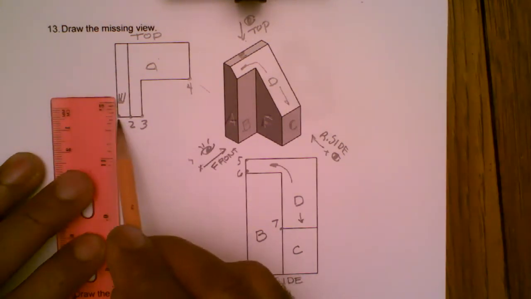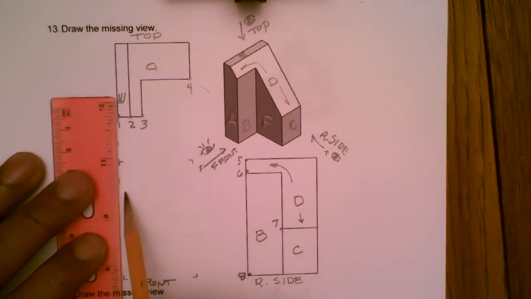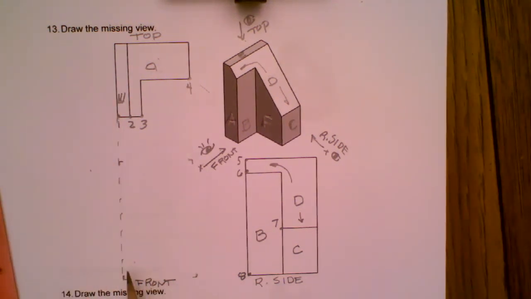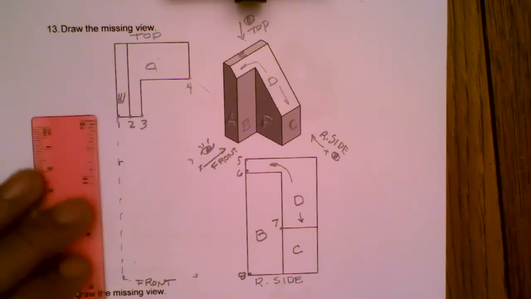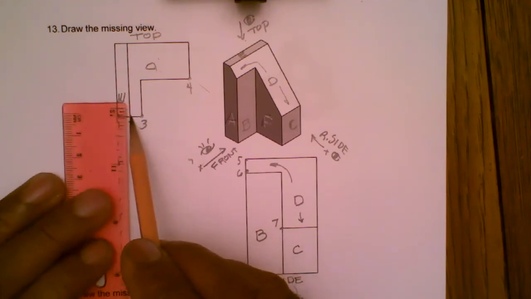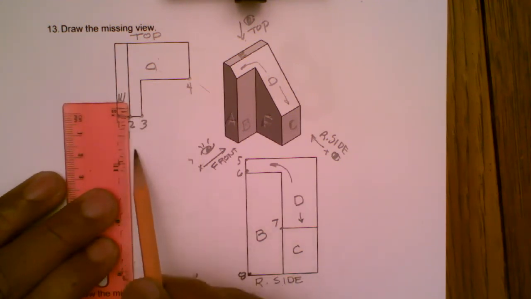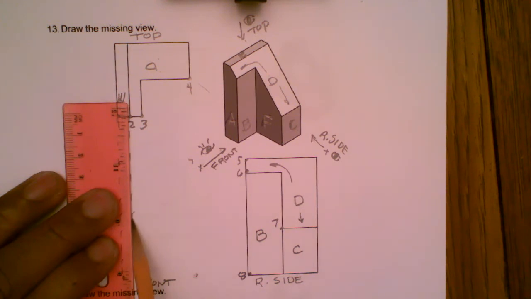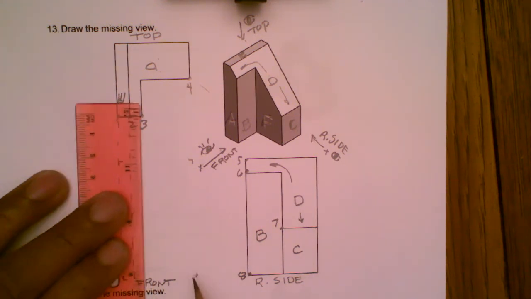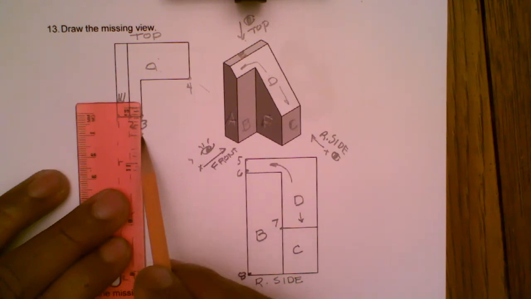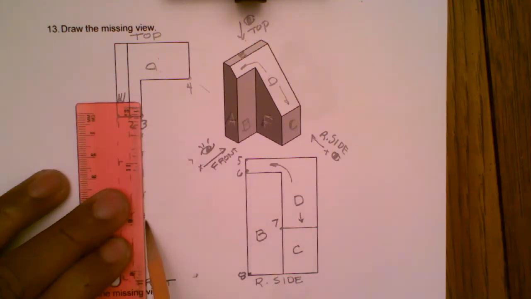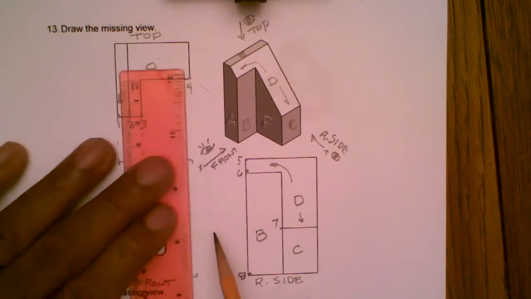So I'm going to project from here lightly. I'm going to just use a little dotted line. If you notice, there's already established corners to tell me where the object stops, how wide it is, and how tall it is. I'm going to project point 2. I'm projecting down from the top view into the front view. I'm going to project point 3. And I'm going to project point 4.